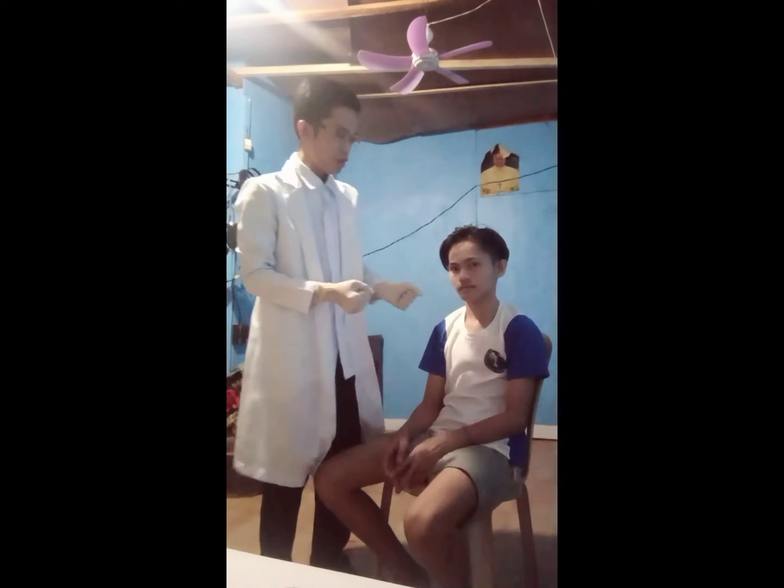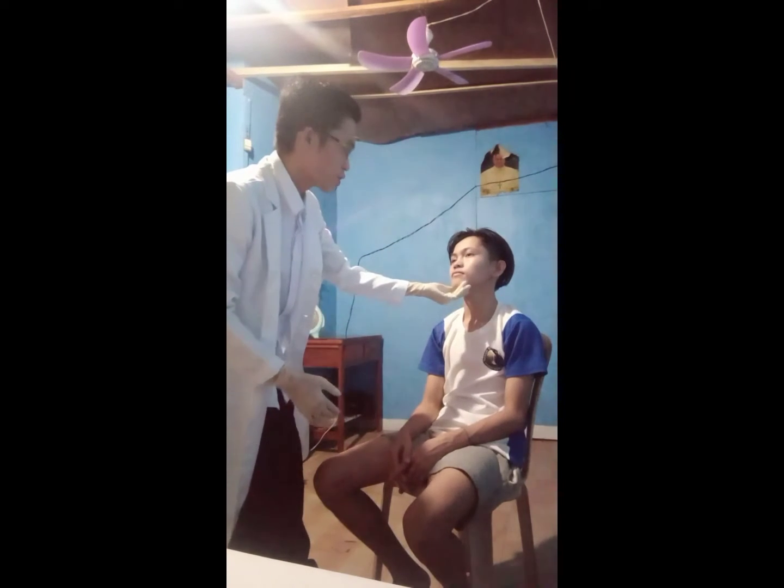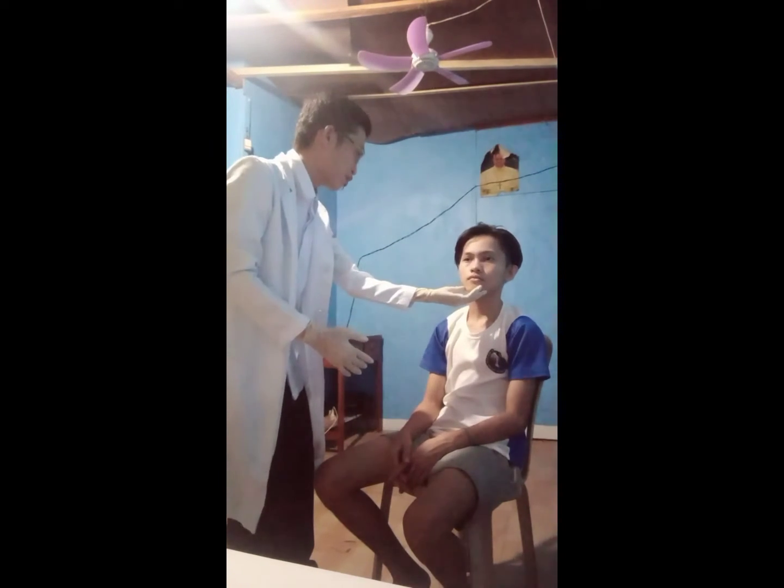Now I'm going to assess the head and the neck of my patient. You need to inspect the head for size, if it's normal, the shape of the face, the configuration, and the involuntary movement of the head. First, inspect the shape of the head. The shape is normal. There is no abnormal alignment.